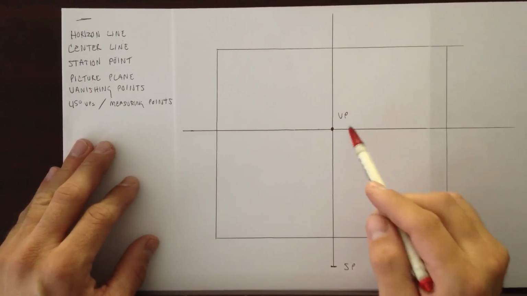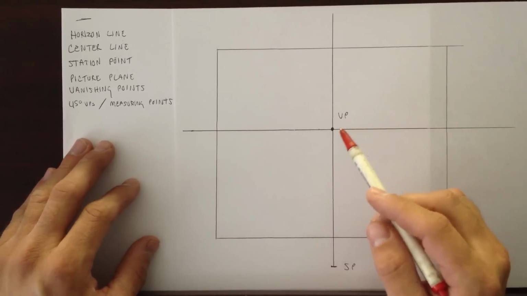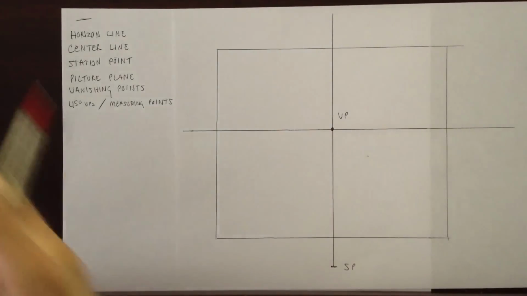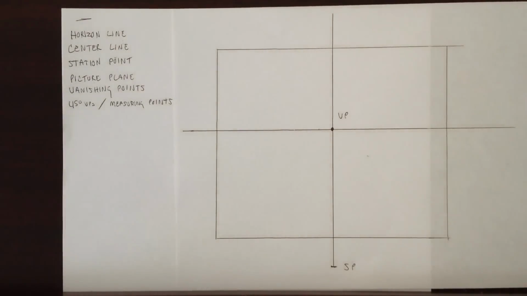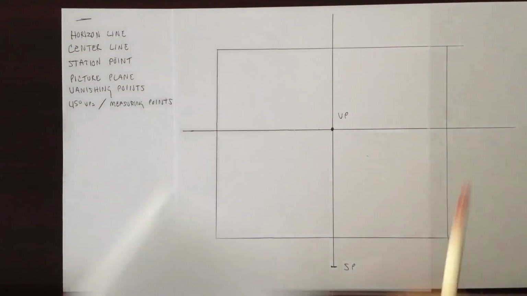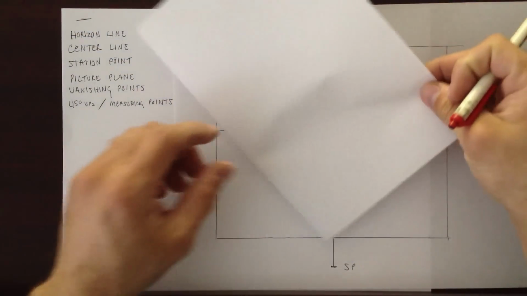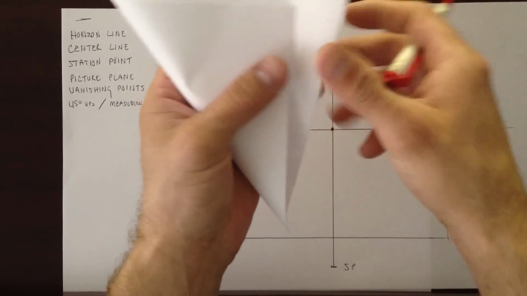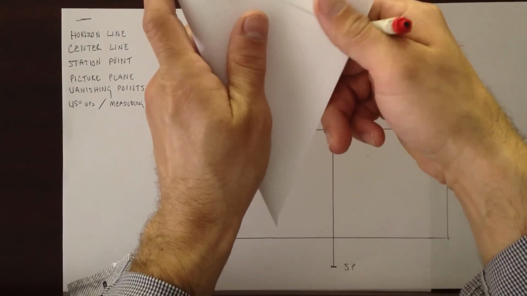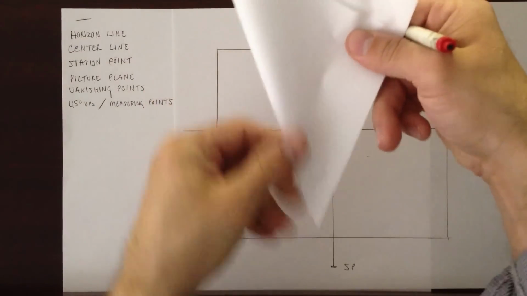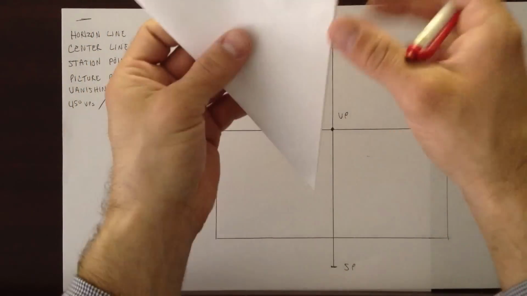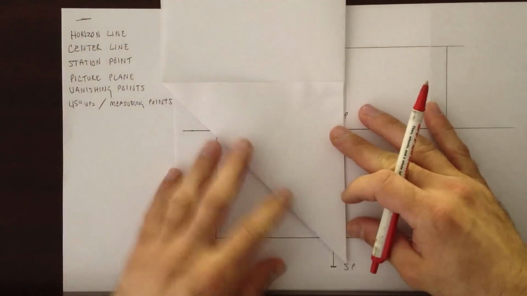Now what we need to do is set up our 45-degree vanishing point. In the case of 1 point parallel perspective, it's always going to be your 45-degree vanishing point that you're doing. So you can do this by taking a piece of paper, and if this is the corner of your paper, you fold it in half, like that, because the corner of your paper is originally a 90-degree angle, so this would be at a 45-degree angle.